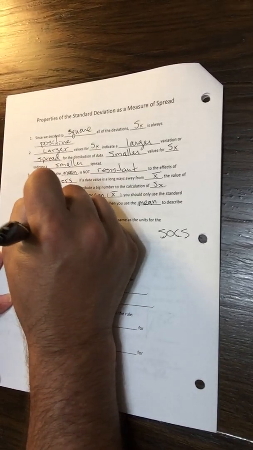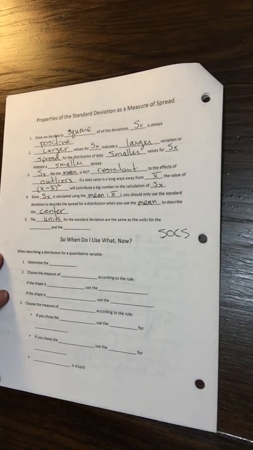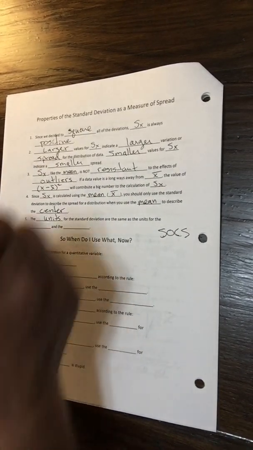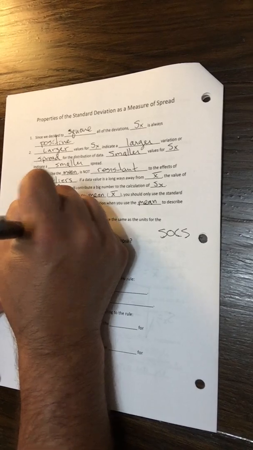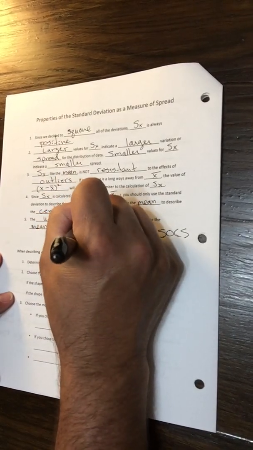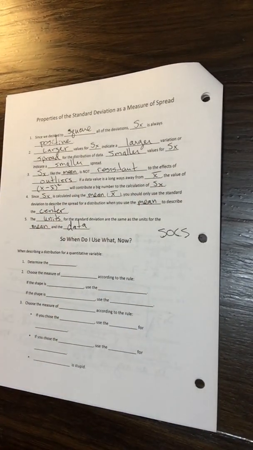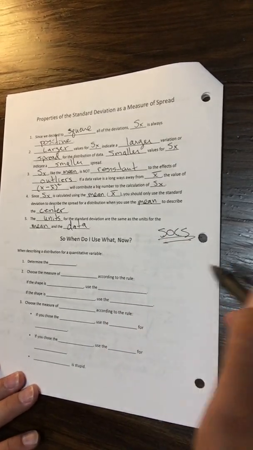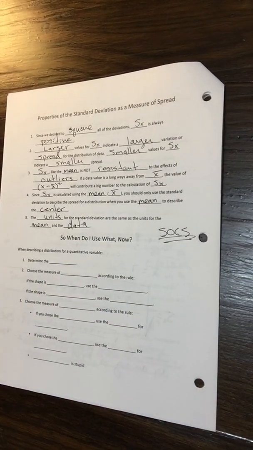Okay, last thing about the standard deviation here. The units for the standard deviation are the same as the units for the mean, which is the same as the units for the data. Okay, so from this SOCS conversation, we go, when do I use which one of these things here?